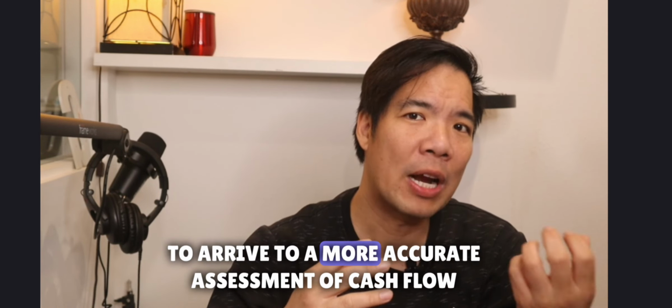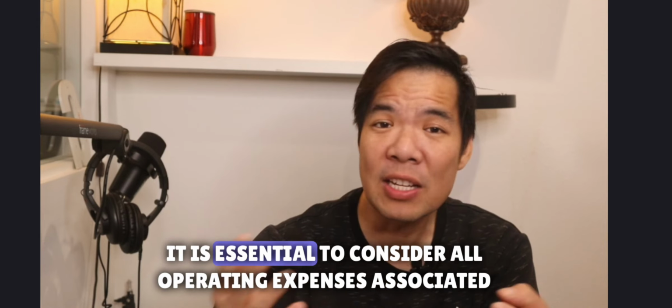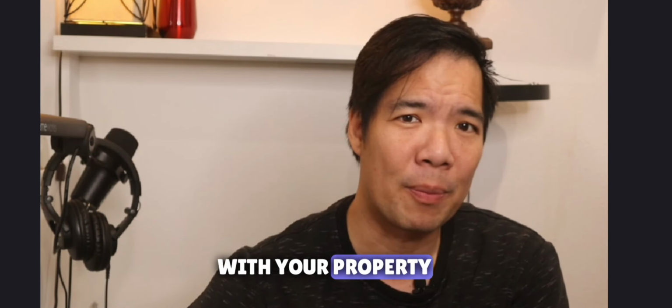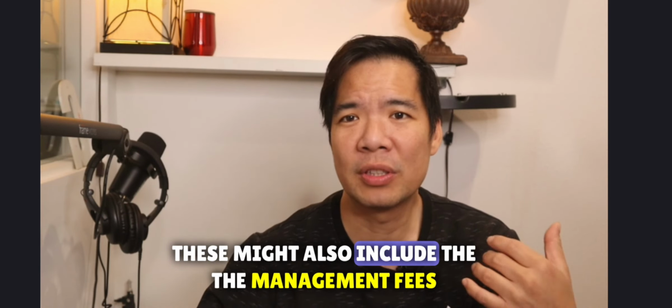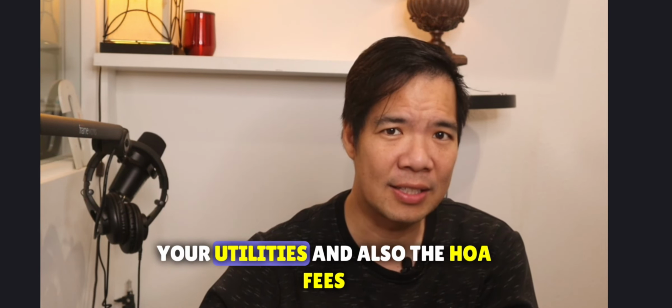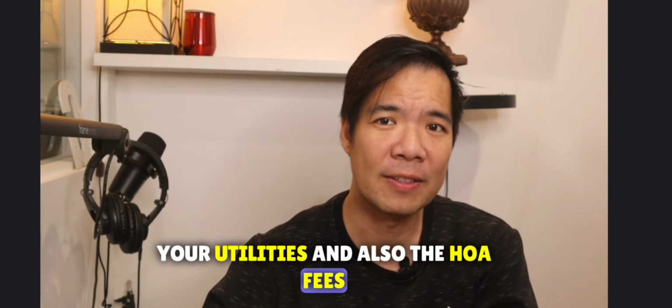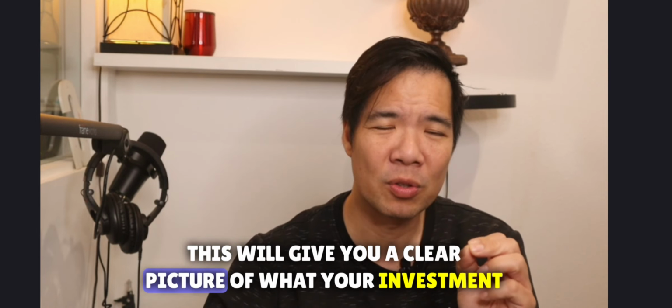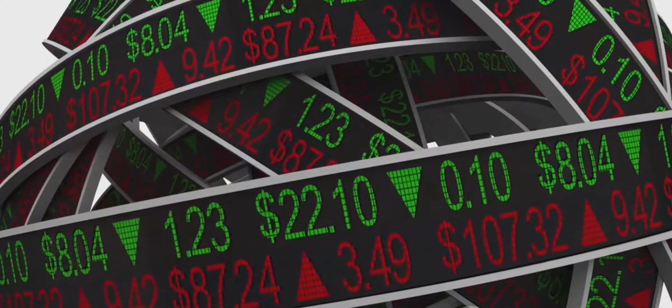To arrive at a more accurate assessment of cash flow, it is essential to consider all operating expenses associated with your property. These might also include the management fees, the utilities, and also the HOA fees. You might want to subtract these expenses from the rental income. This will give you a clear picture of what your investment is going to yield.